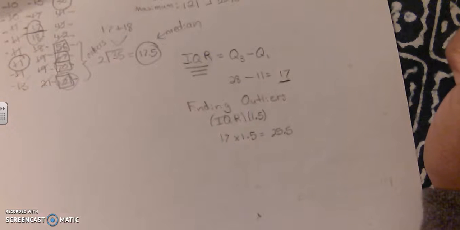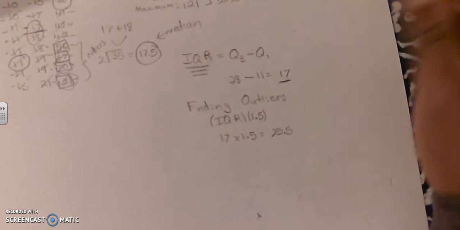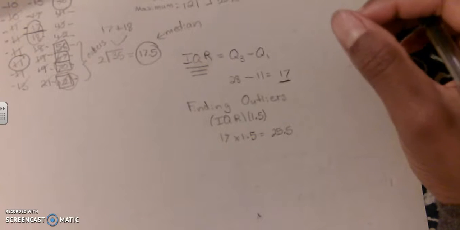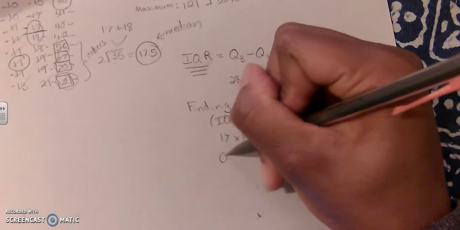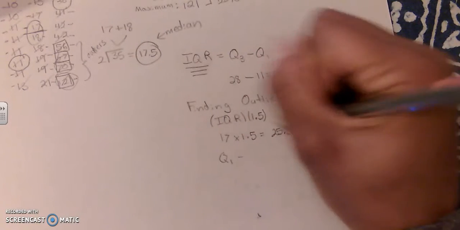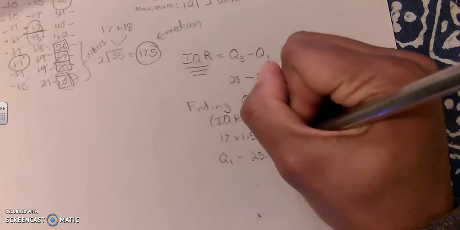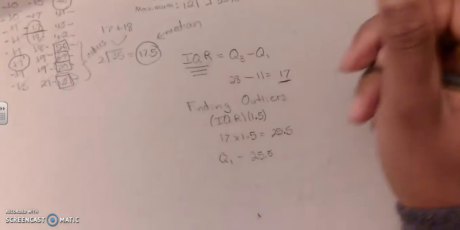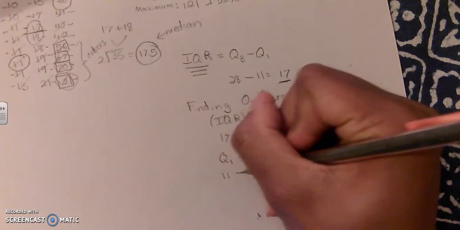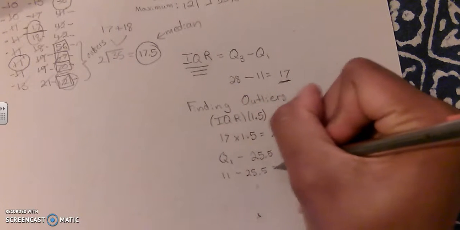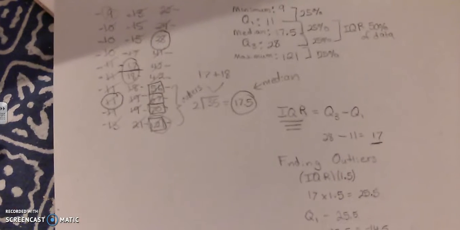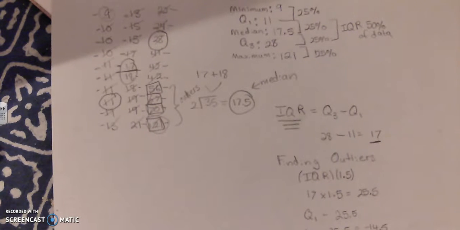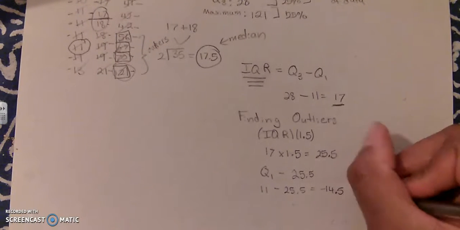We're not done yet. What we have to do now is construct a relationship between our Q1 and this number that we just found by subtracting. So Q1 minus this value here, 25.5. Our Q1, remember, was 11. Gives us negative 14.5. So let's go to our data set and see if we find any values less than negative 14.5. We don't, so there are no outliers on the low end.